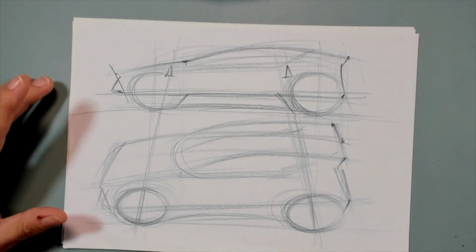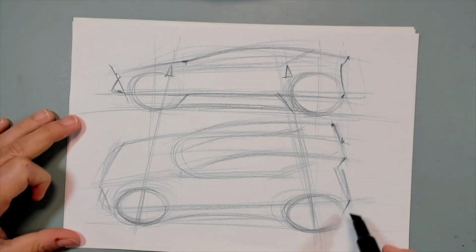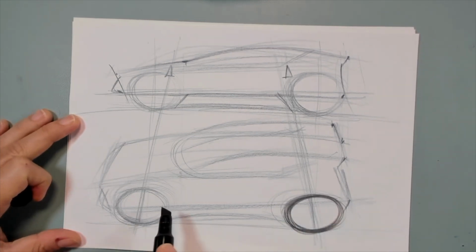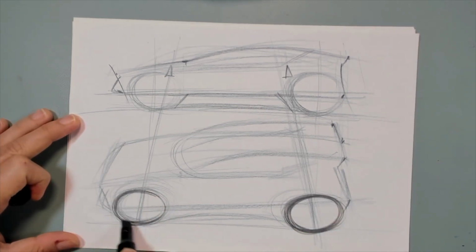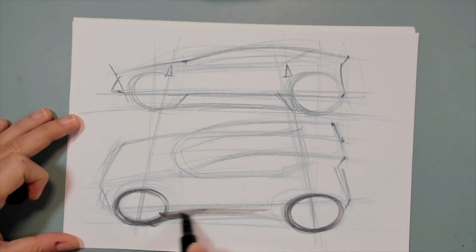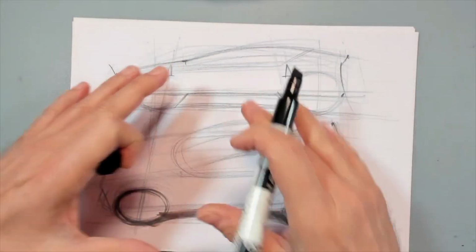Okay, now I'll take a marker just to give you a better look. Let's put this shadow. The shadow, of course, goes that way under the car because of perspective.